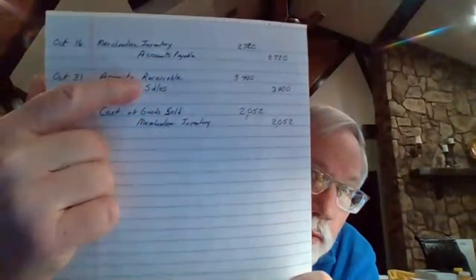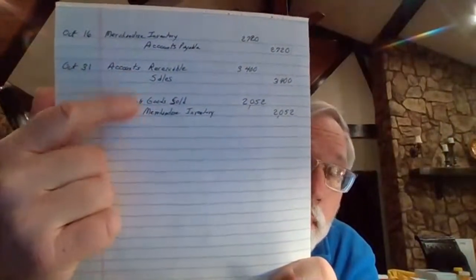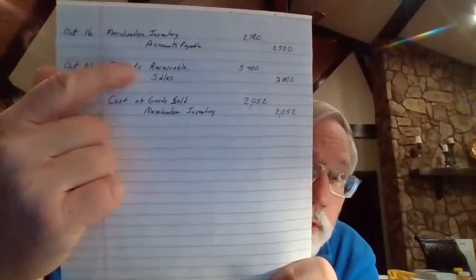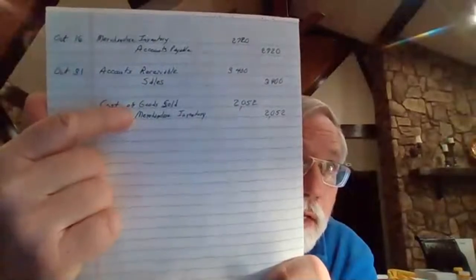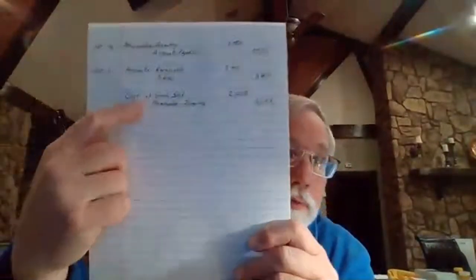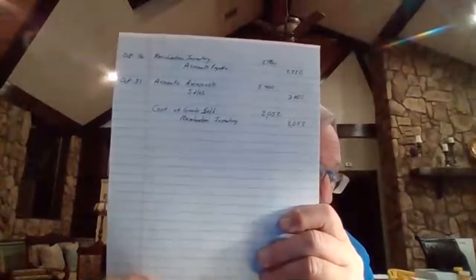Okay. Now these two entries are dealing with the same inventory. This is at our retail selling price to our customers. This is the cost that we paid the vendor when we obtained those bicycles. The difference between those two amounts would be gross profit. Sales less cost of goods sold.